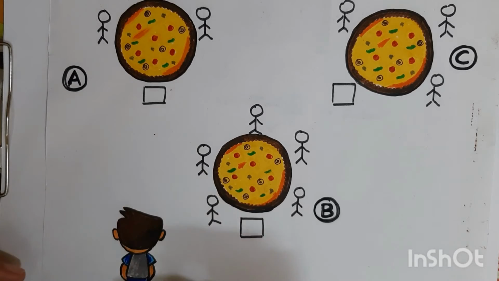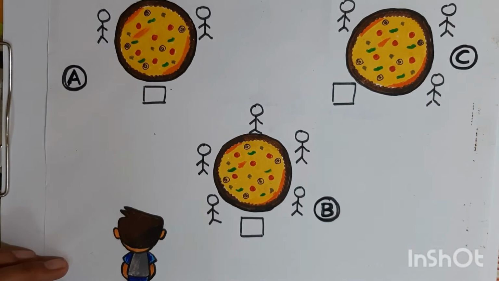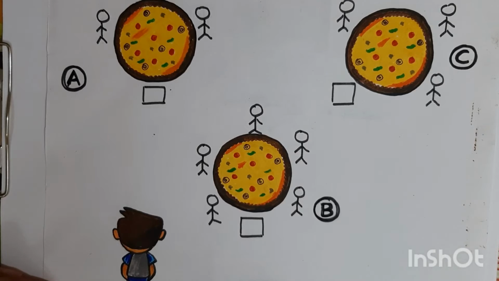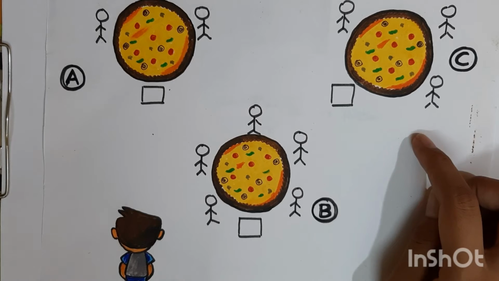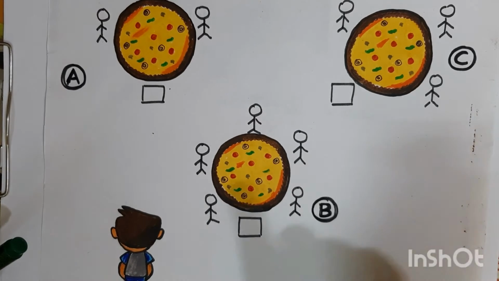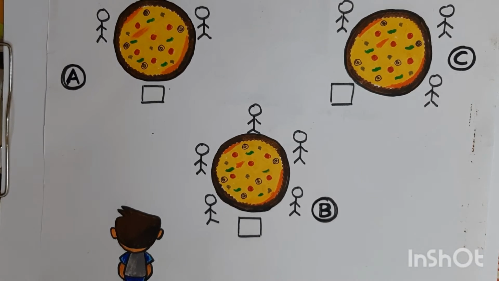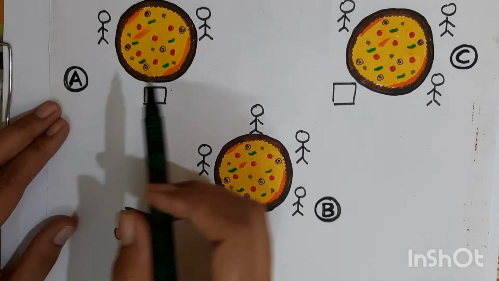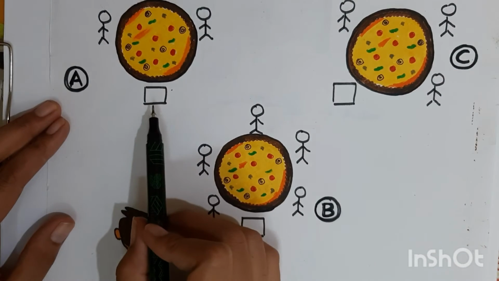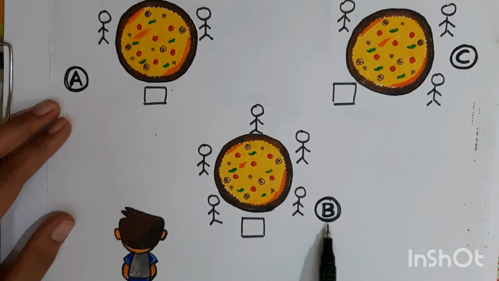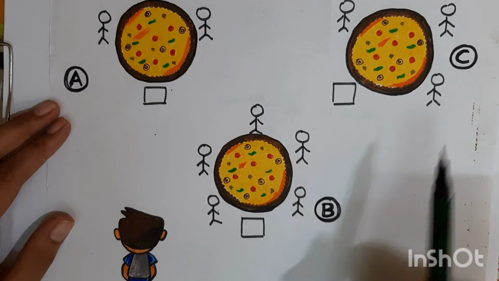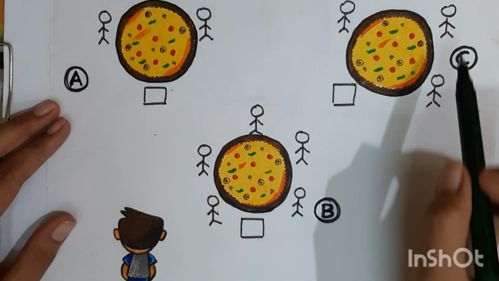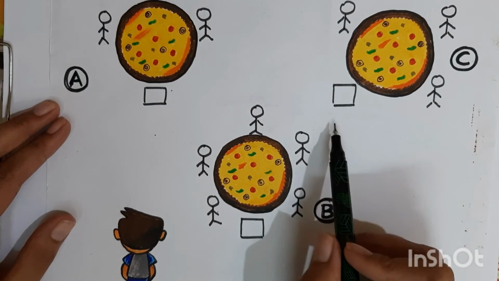When he walked into the party area, he found that his friends were sitting on 3 different tables and there was pizza on each table. Only one pizza on one table, okay? On table A, there were 2 friends and 1 chair left. On table B, there were 5 friends sitting and 1 chair left. And on table C, there were 3 friends sitting and 1 chair left.